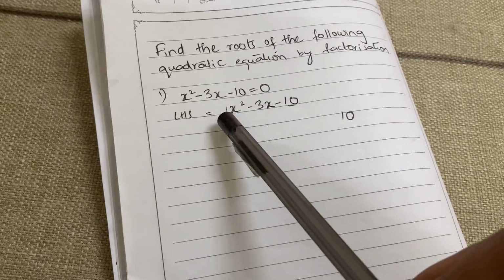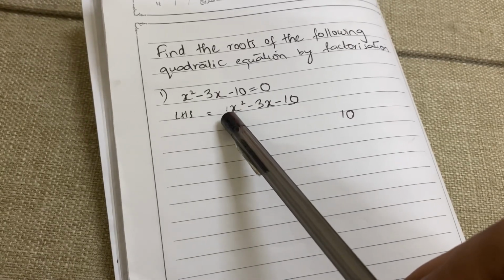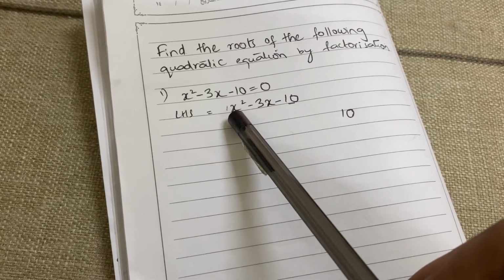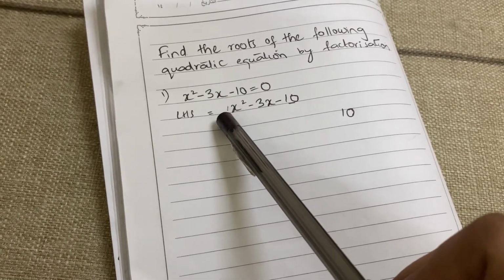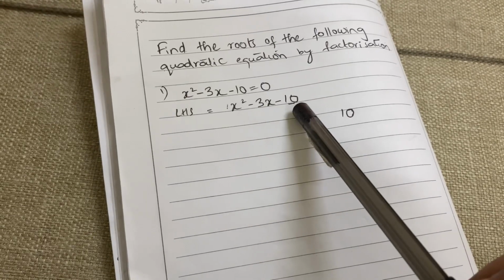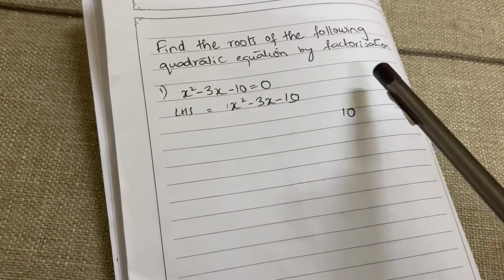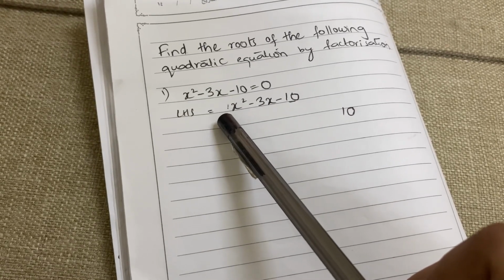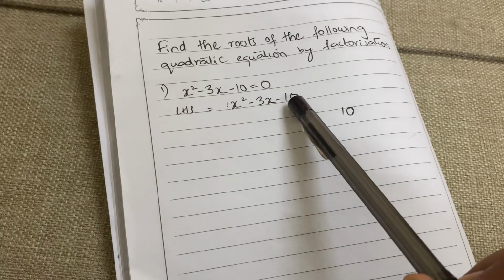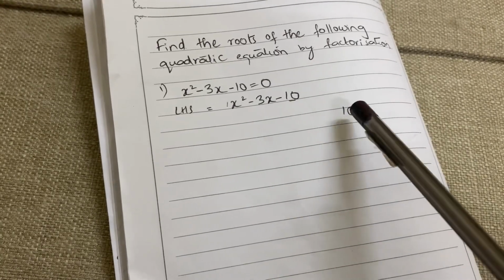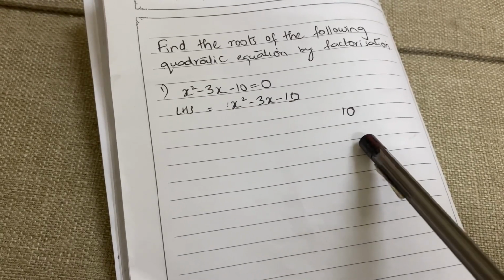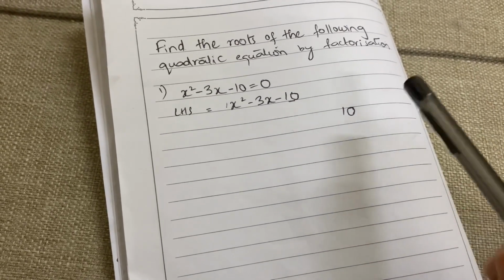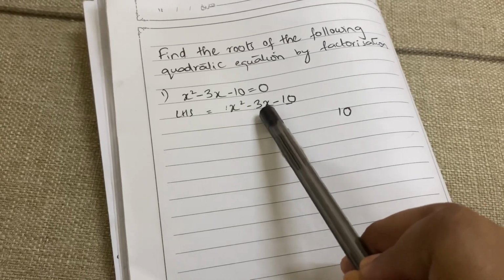If there were a number here, say 2x square, then we would multiply 2 into 10, which is 20. Since there is nothing here, we can consider 10 directly. Now we are going to factorize 10 in such a way that by adding or subtracting the two factors, we should get the answer as 3.